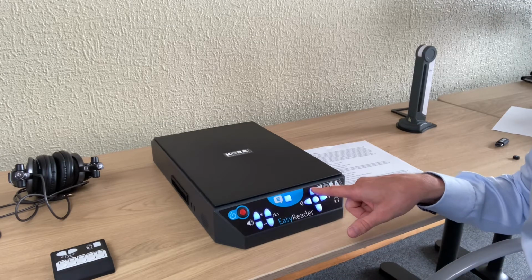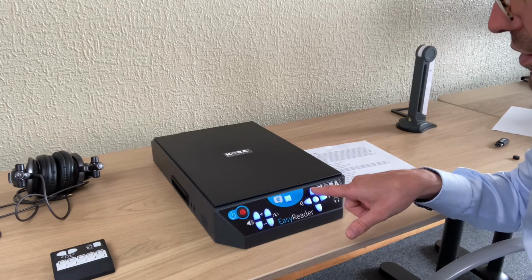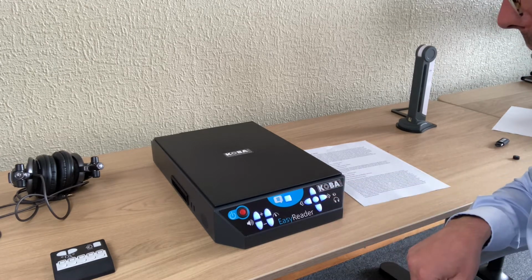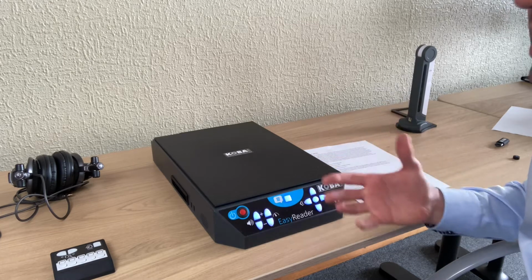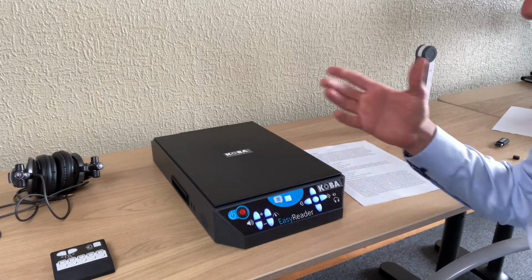You could also do it block by block. That's a nice function. Line by line, block by block. That does mean it depends on the text, and here to read by text block, so by column.